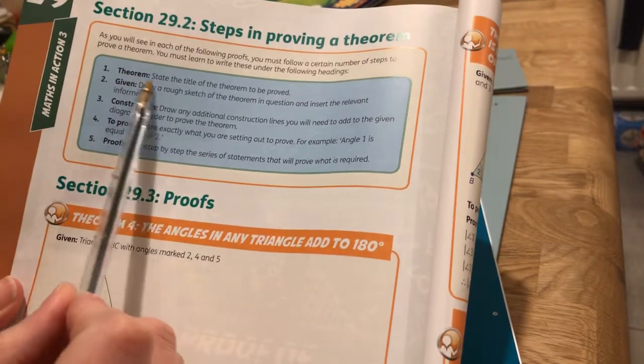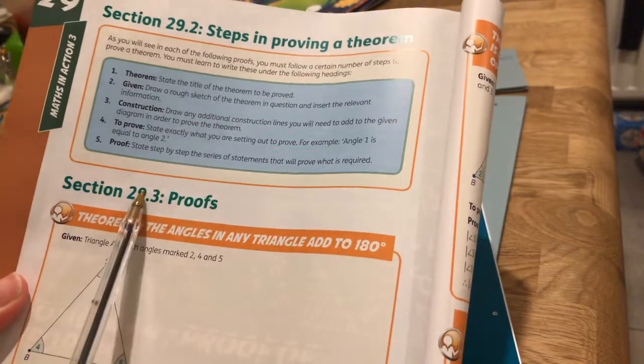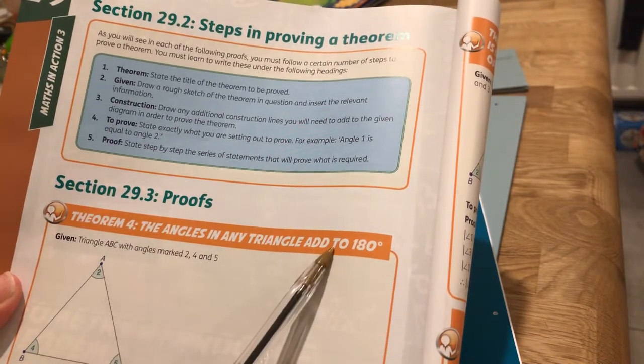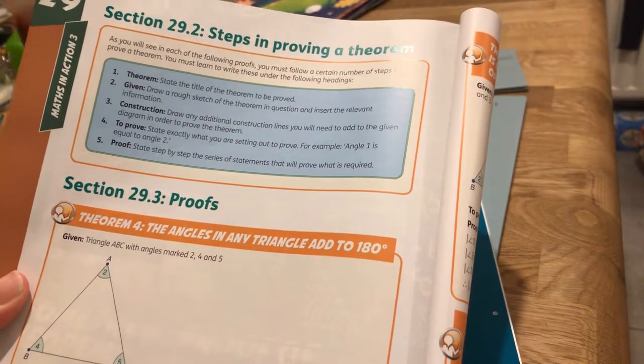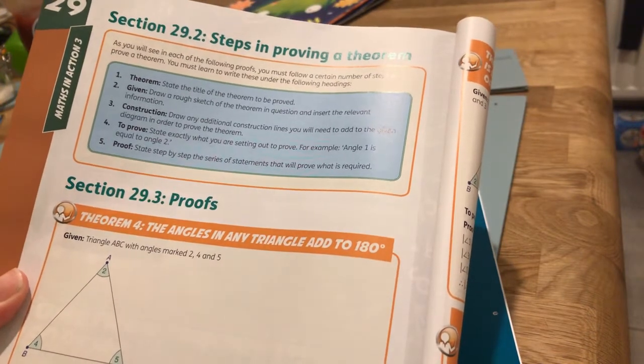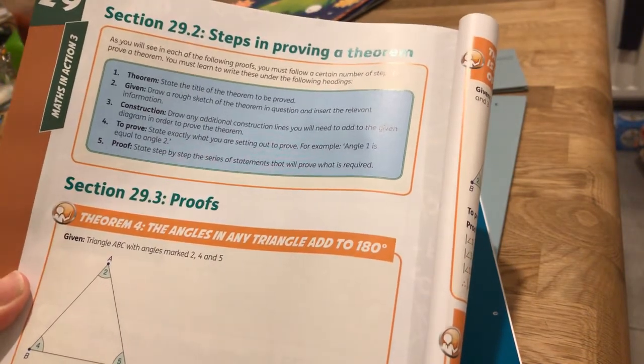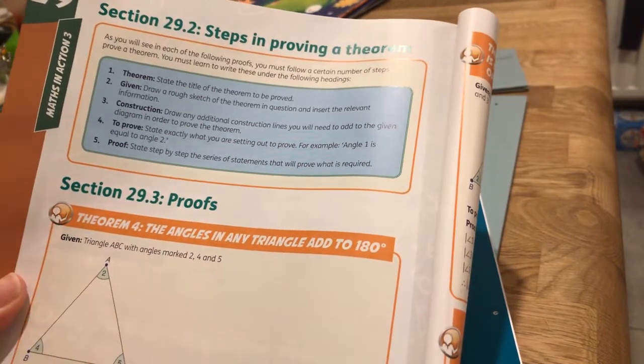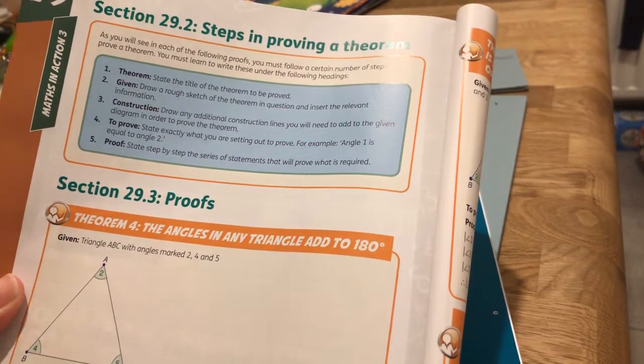The first thing is you state the theorem. For example, in the first one, the theorem is that the angles in any triangle add up to 180. That's something we use all the time, you know that 3 angles add up to 180, but now can we prove that that's actually true? And a theorem is a proof. So the theorem is how do I prove what I already know?